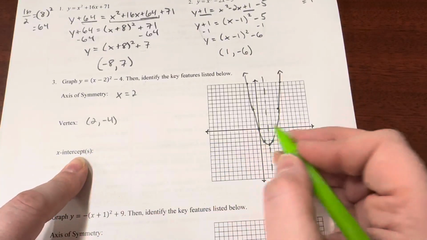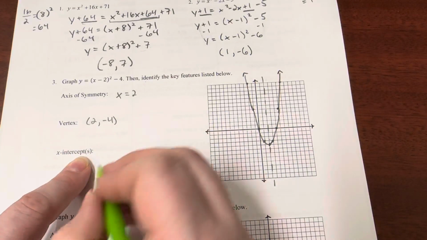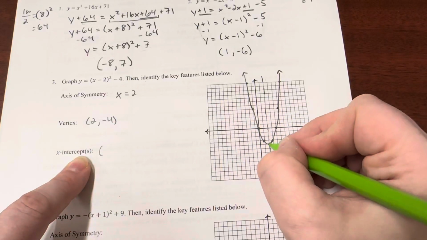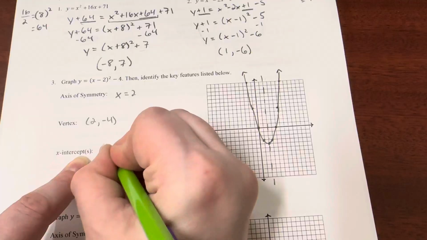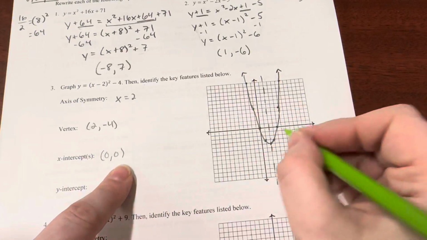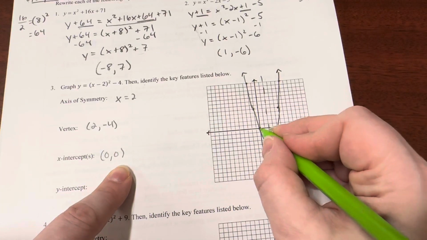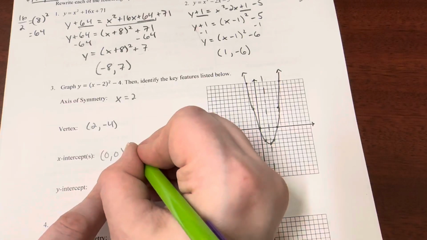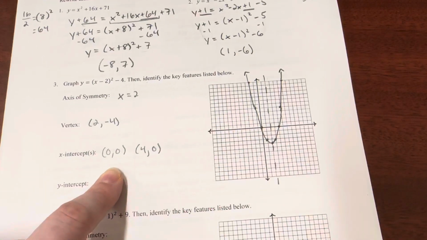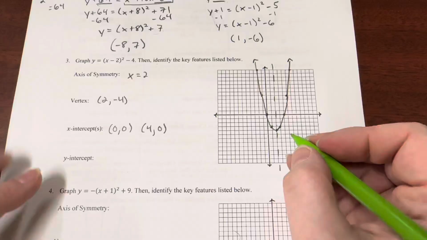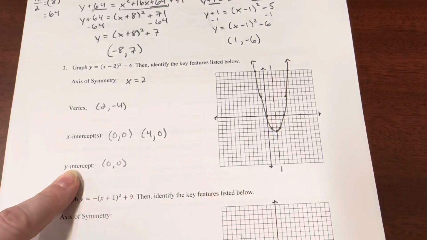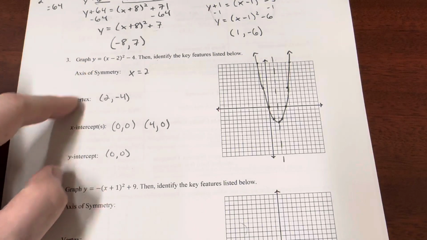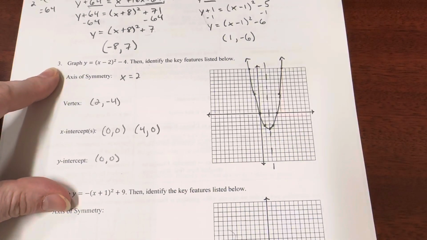Now, once I have my graph here, I can actually find my x-intercepts very quickly. Right, so my first x-intercept is at the origin, 0, 0. My next one is at, let's see, 1, 2, 3, 4, 4, 0. Don't forget to write these as points. My y-intercept is also at 0, 0. And I have all of my key features and I have my graph.